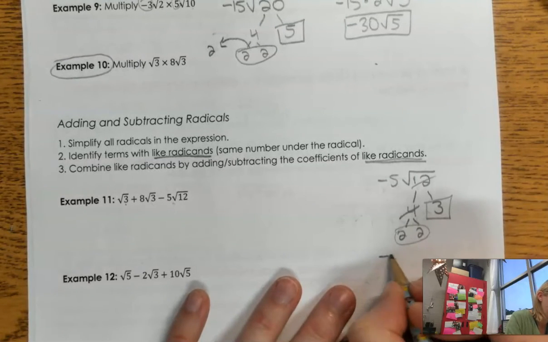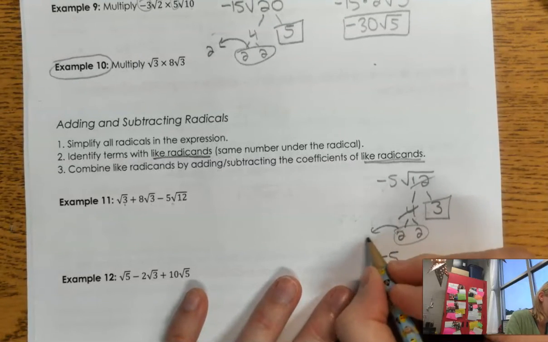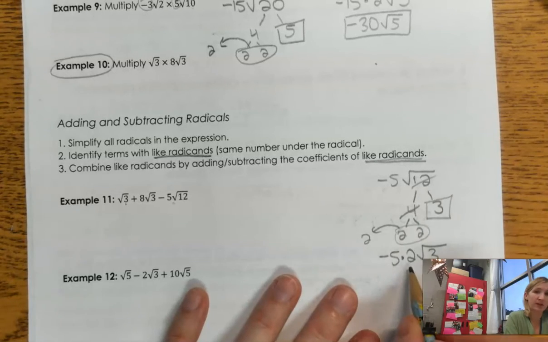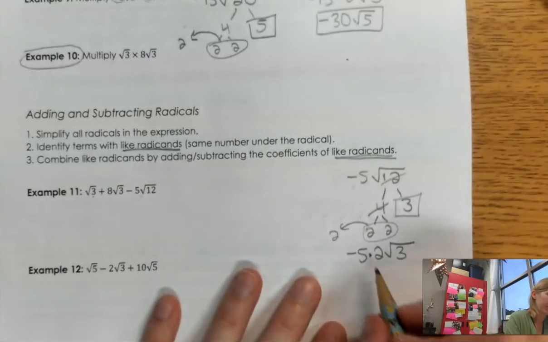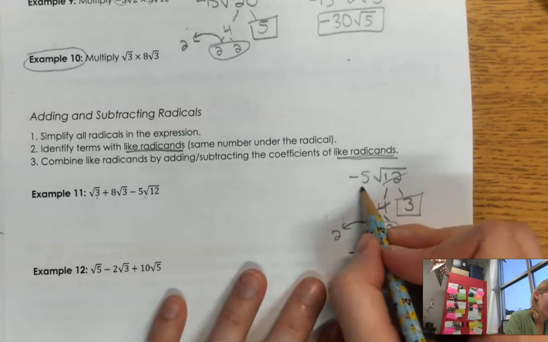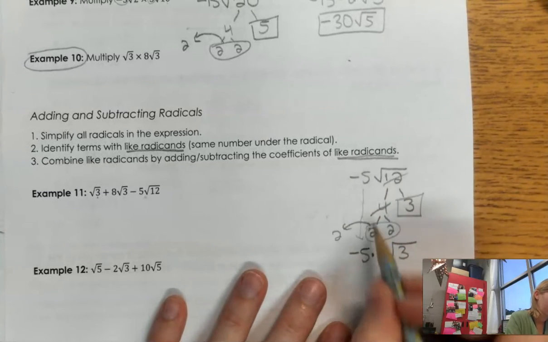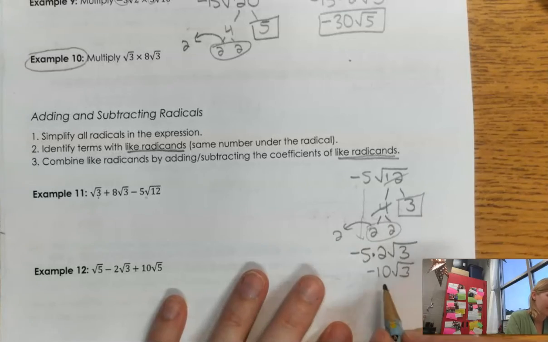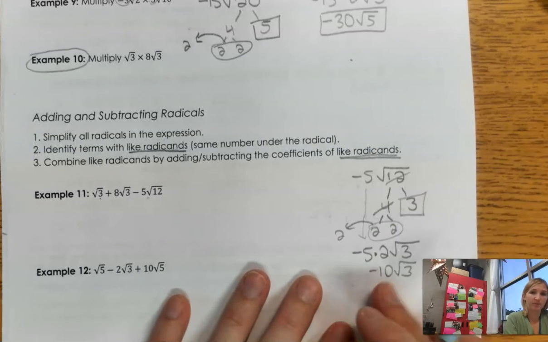So that means I'm going to bring one 2 on the outside, and I'm going to leave a 3 on the inside. Remember, my negative 5 was already out there. So negative 5 times 2 is negative 10. And that's my simplified version.